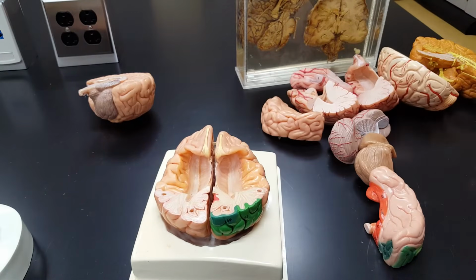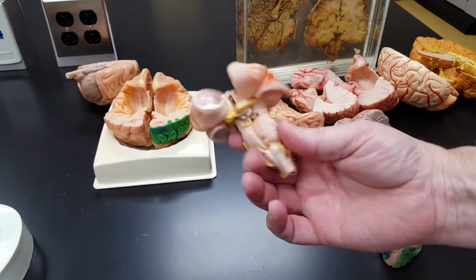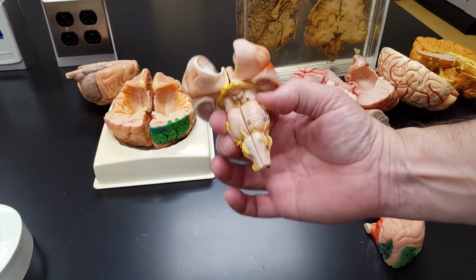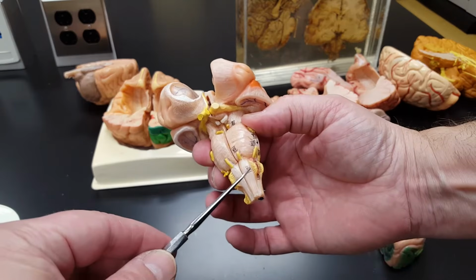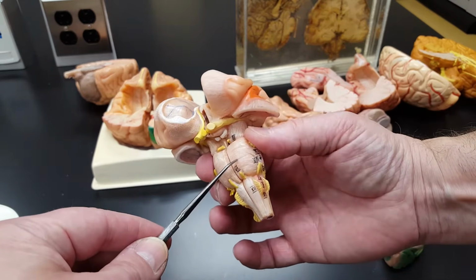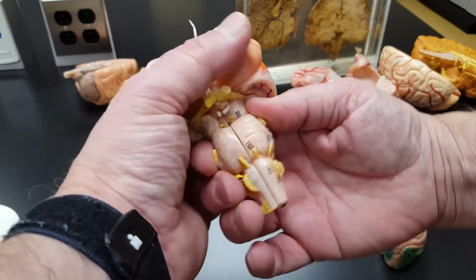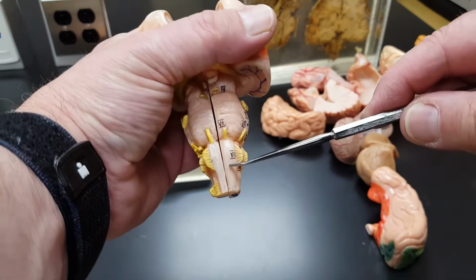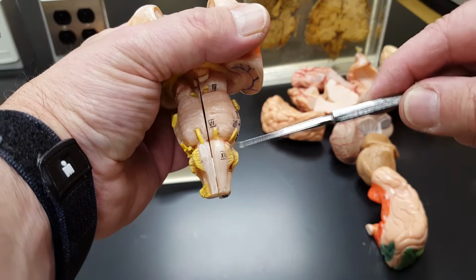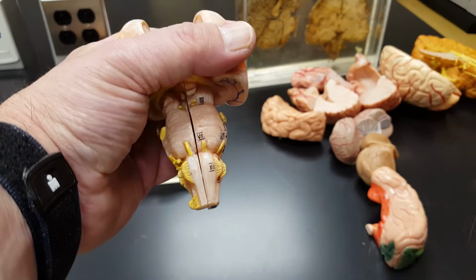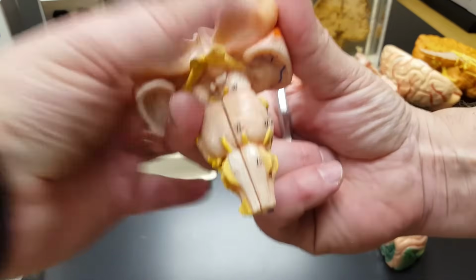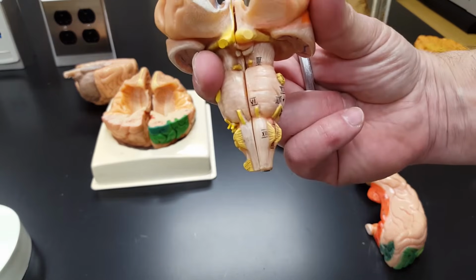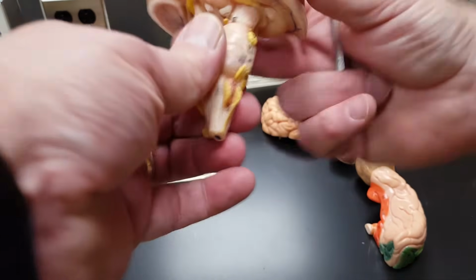So I can just pull out a brain stem like this. Medulla, pons. The front surface of the medulla right here is called a pyramid. Those are the pyramids. Never been real keen on that name myself, but you can see them. So that's the front or anterior surface of the medulla oblongata.